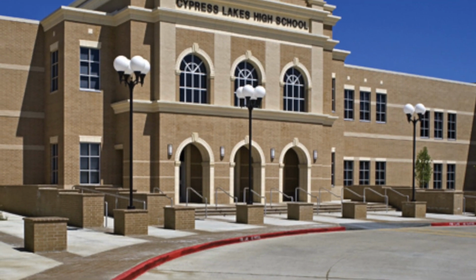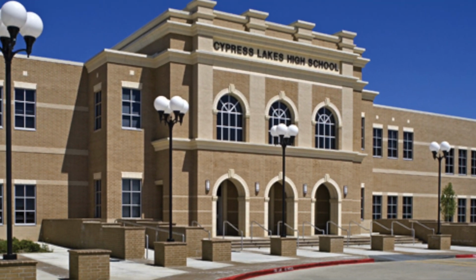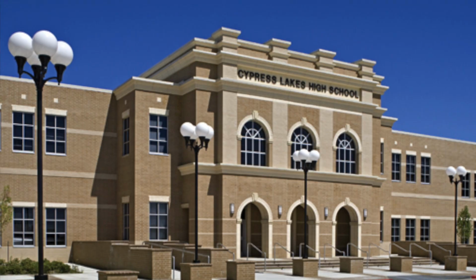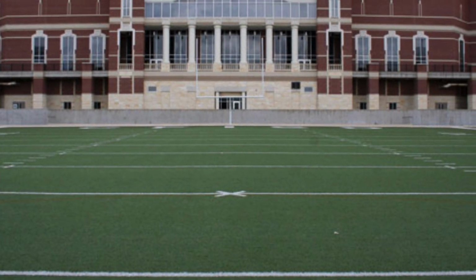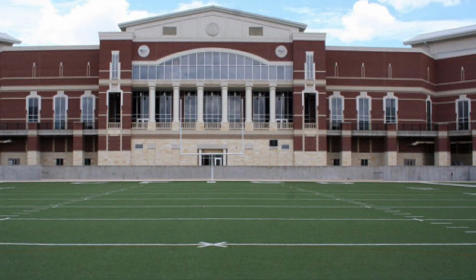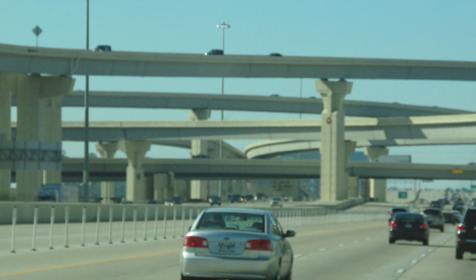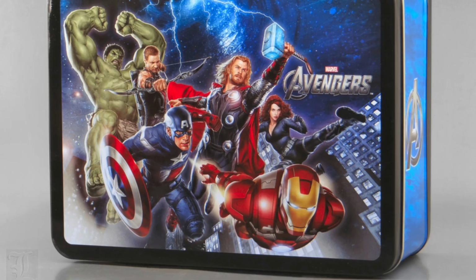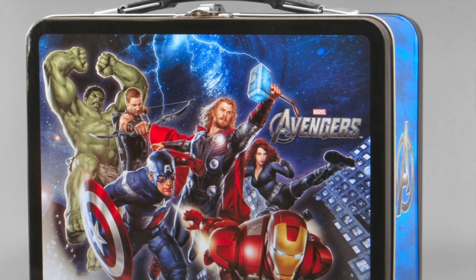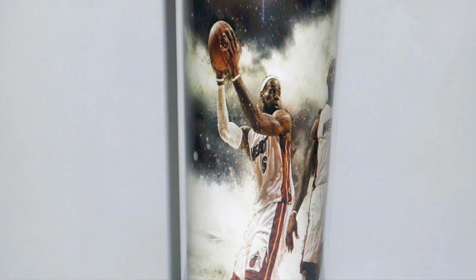So now, when you go out into the world, I want you to look out for examples of these principles that we've been discussing. Things like balance and symmetry in the design of buildings, columns and arches used to decorate our important public spaces, concrete roads, and everyday utensils with images of our favorite superheroes and sports stars.